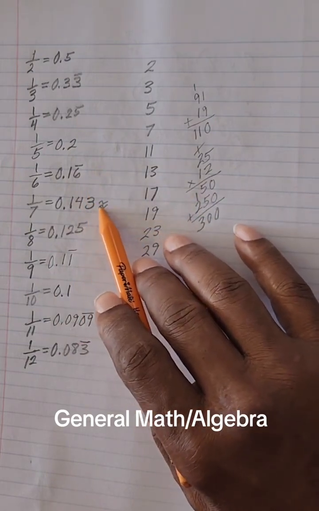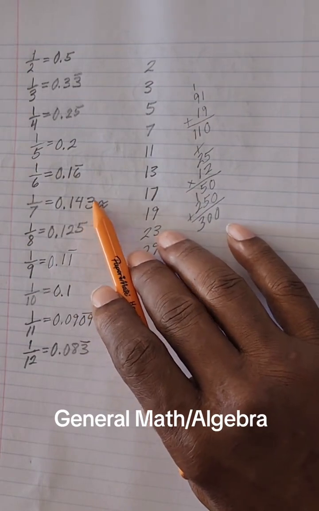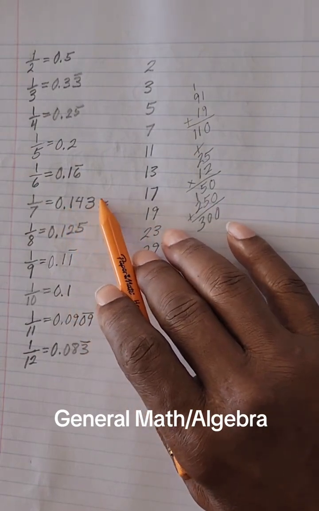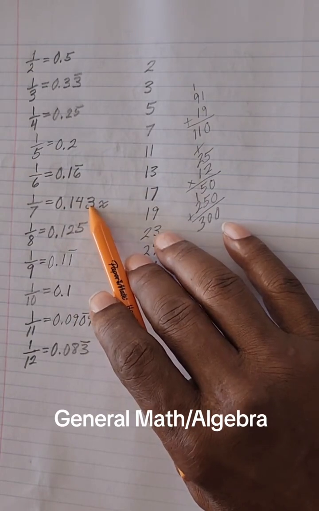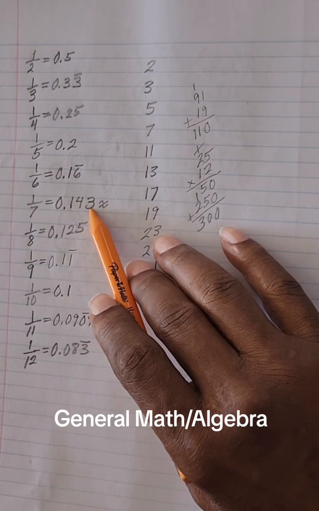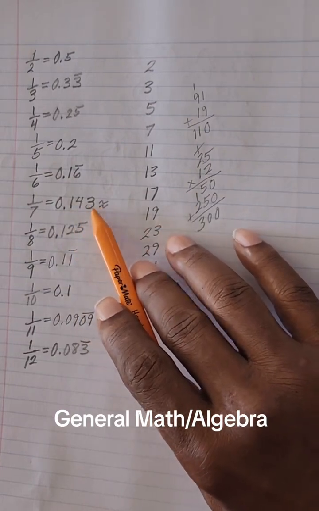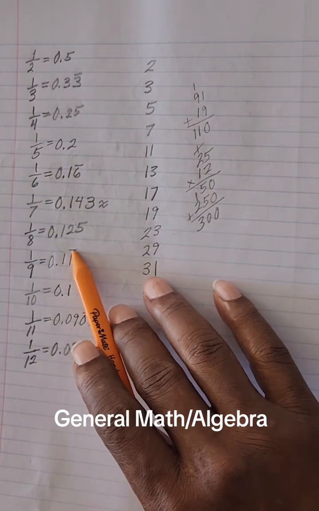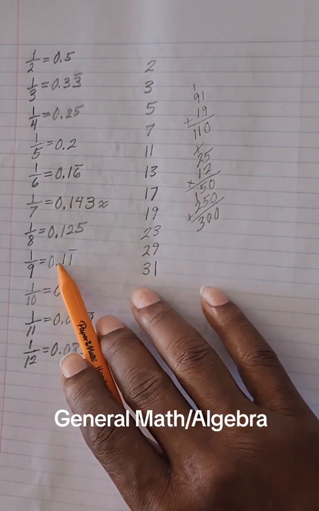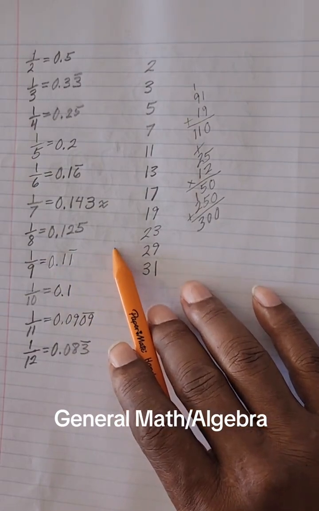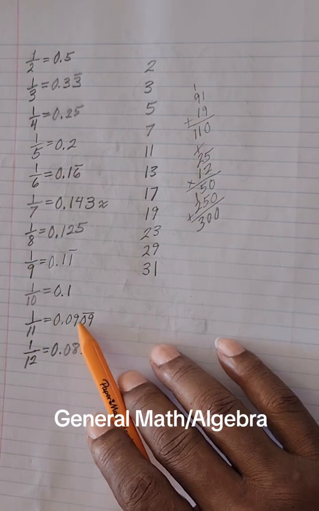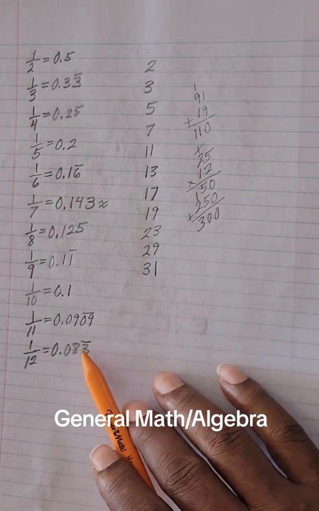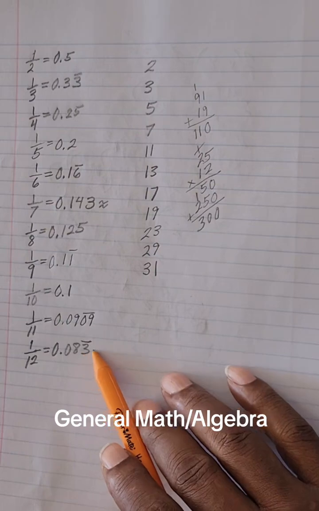And I put the squiggly lines here because this is just an approximation. In other words, this was 0.142, and there was a 9 after that, so I rounded it up to 3. Rounding is important. So this is just an approximation. And again, a bar over a number means that number continues. So this is 0.11111. And the same thing here. The bar over these two means 0 and 9 continue forever. Or in this case, this 3 continues forever.